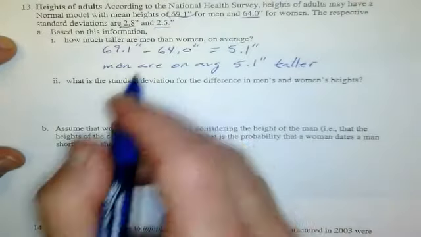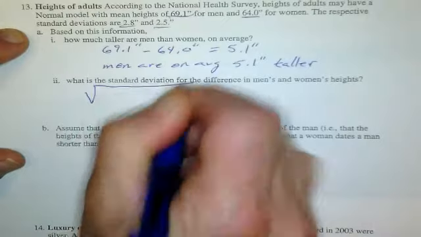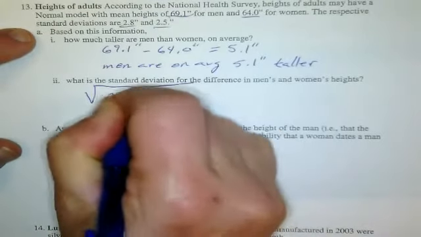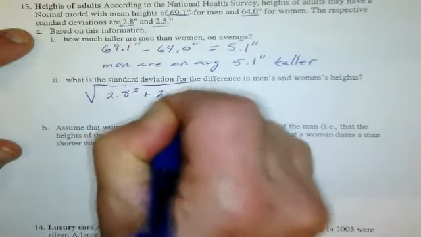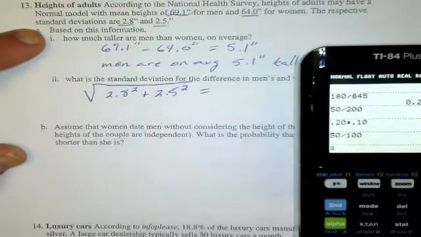Standard deviation. Square, add, square root. So the square root of 2.8 squared plus 2.5 squared. We never add, we never subtract standard deviations.